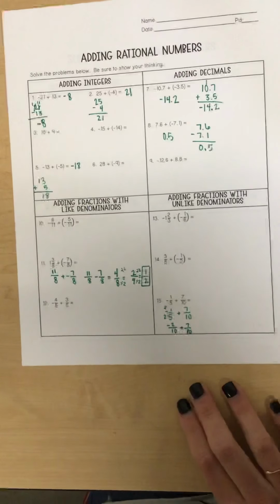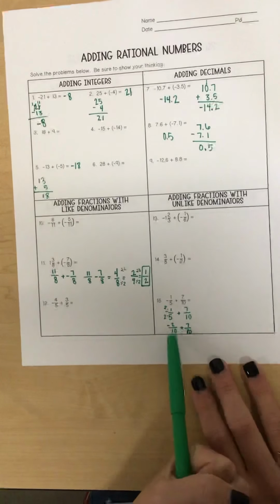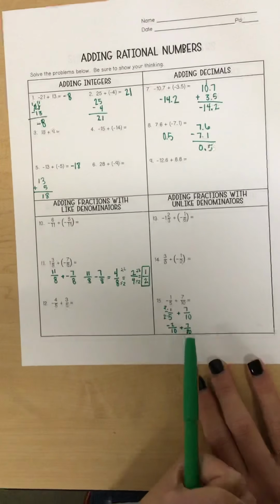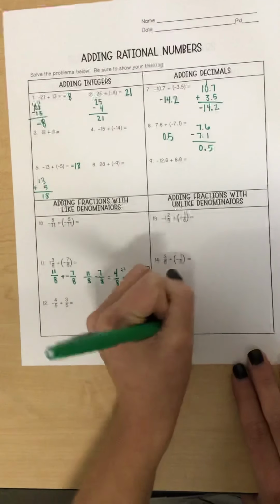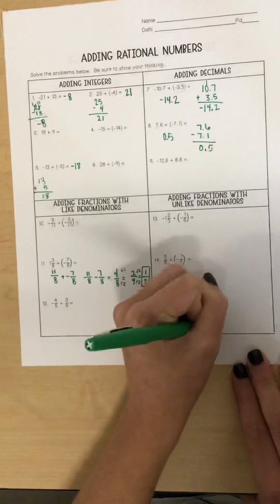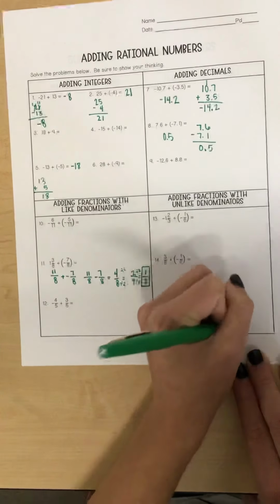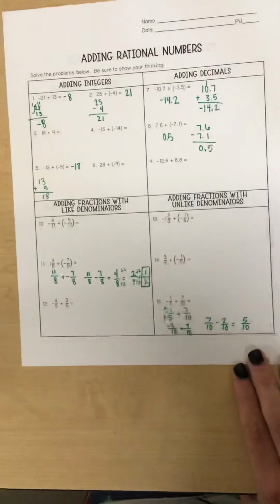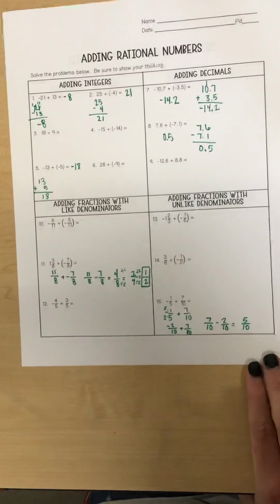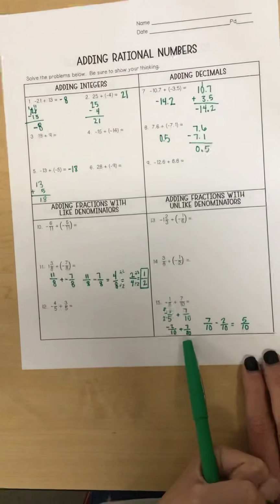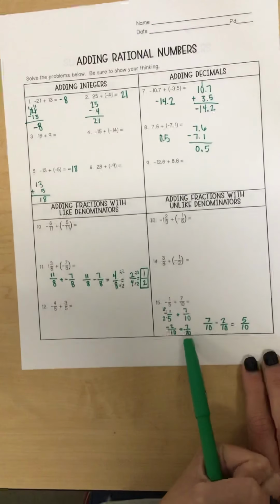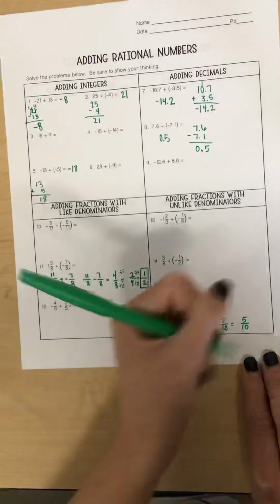And then here I can see that I have a negative and a positive. So since I have an addition problem with a negative and a positive, I'm going to actually subtract. So I'm just going to do the biggest number, 7 minus 2. So 7/10 minus 2/10 is going to equal 5/10. Okay? Then I need to ask myself, do I have more positives or do I have more negatives? Here I have more positives. I have 7/10, and that's more than 2. So my answer is going to be positive, but this will simplify.